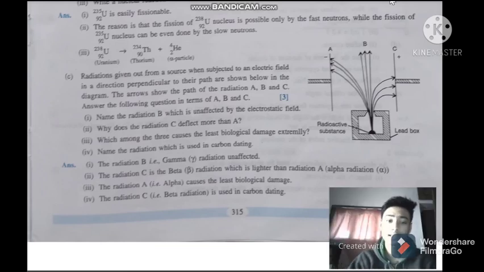Now the question we are discussing is question number C. In this question, radiations given out from a source are subjected to an electric field in a direction perpendicular to the path, as shown in the diagram. Show the path of the radiations A, B, C and answer the questions related to that. Name the radiation B which is unaffected by the electrostatic field. Obviously it is going to be gamma radiation, because it is an electromagnetic wave, not any form of particle radiation as such.